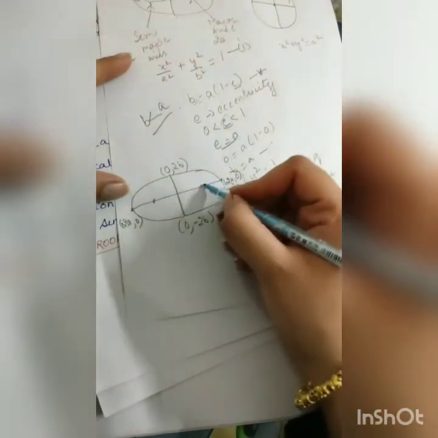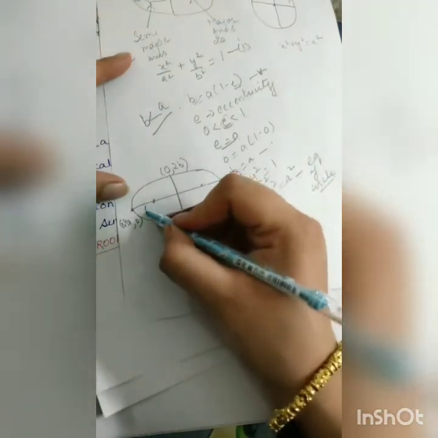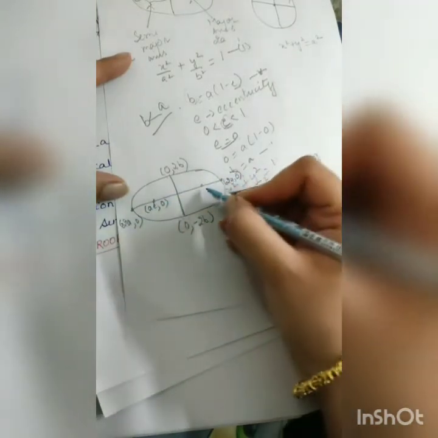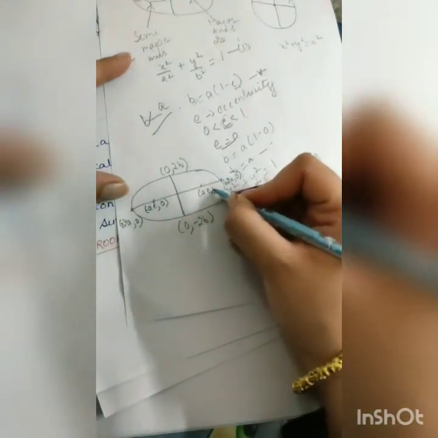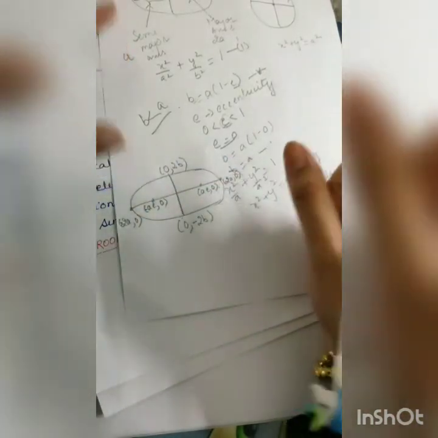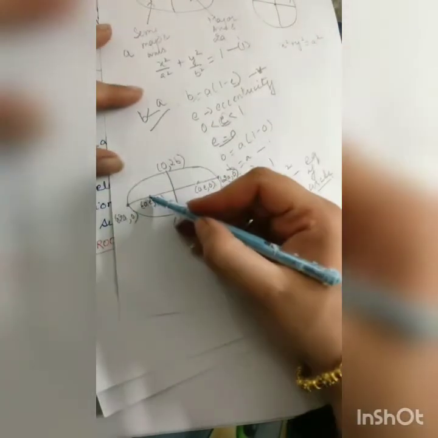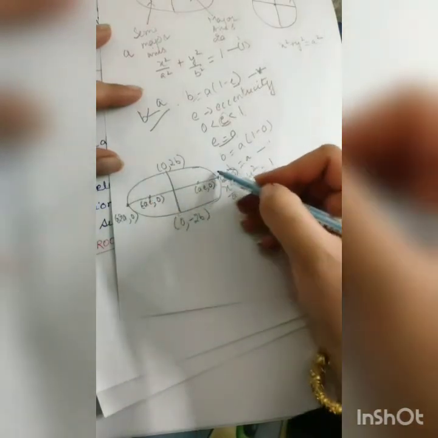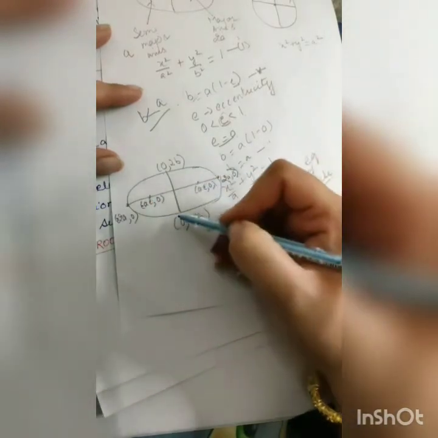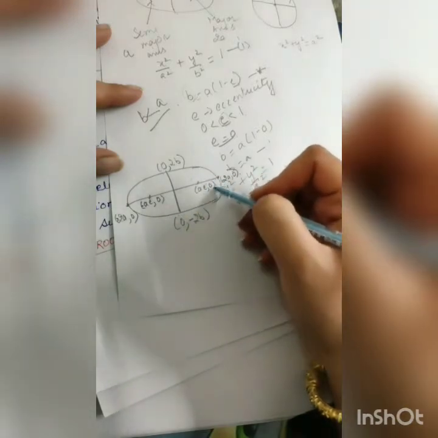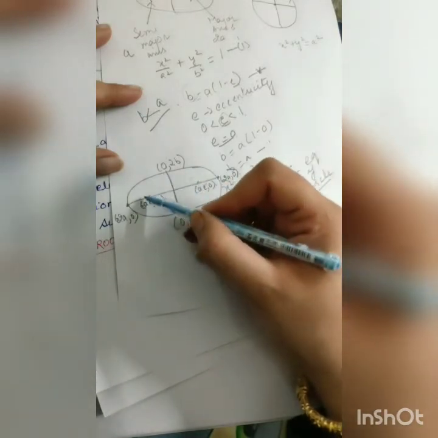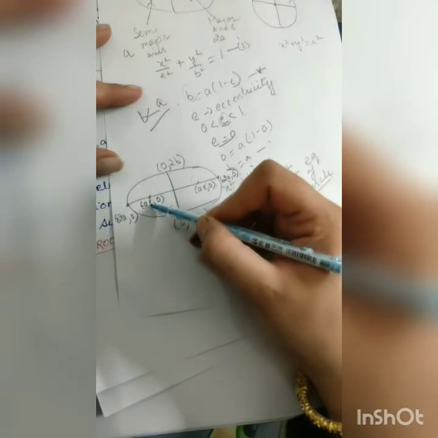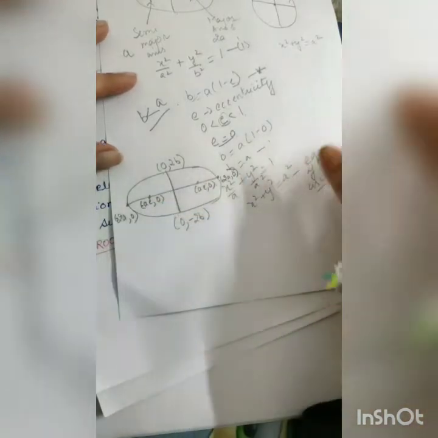And if we talk about the foci, the foci will have the coordinates ae, 0 and minus ae, 0. These will be the coordinates. It can be asked what the coordinates for the foci will be. If the foci is at this coordinate, then it will be ae, 0, and if the foci is in the second or third quadrant, then the coordinates will be minus ae, 0 for the x-axis, right? So these are the coordinates. You have to understand this.